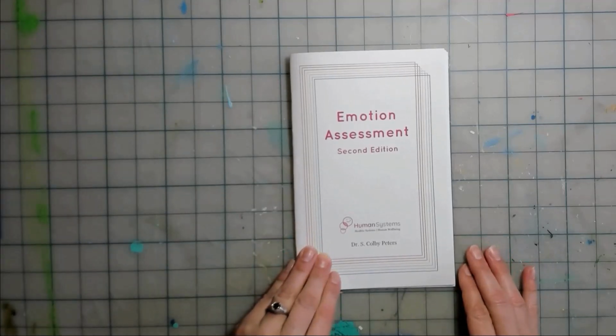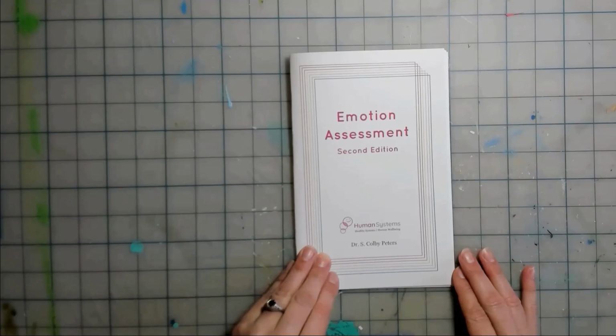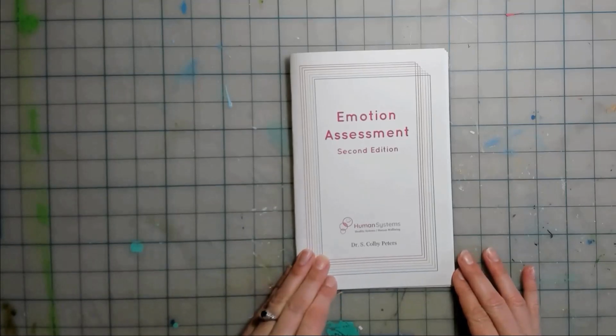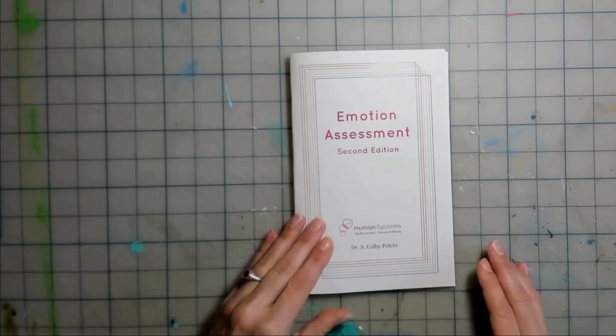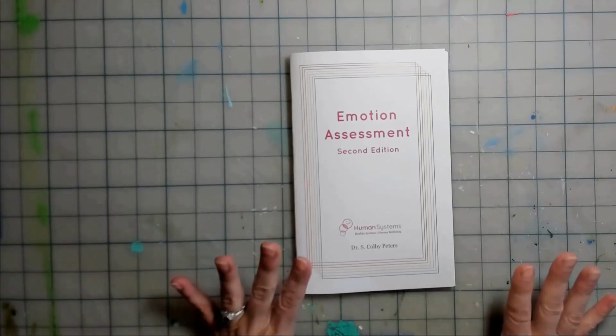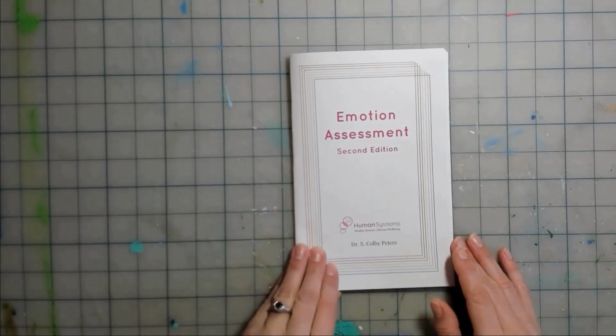And the purpose of the Emotion Assessment Pamphlet is to help us identify our emotions around an activating event. We can also use the questions in the pamphlet, which we'll look at in a little bit, to deconstruct our emotions. I will tell you a bit more about that in a moment. So first, what is different about the second edition of the assessment pamphlet?